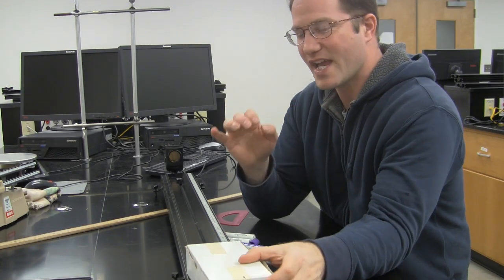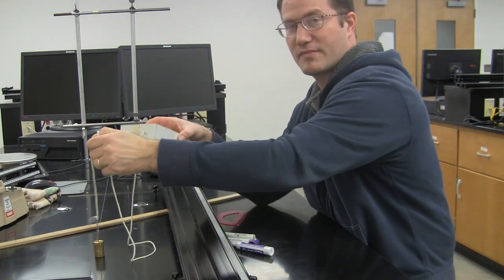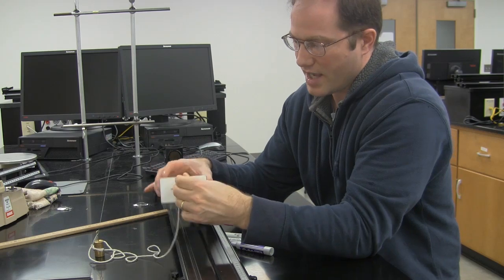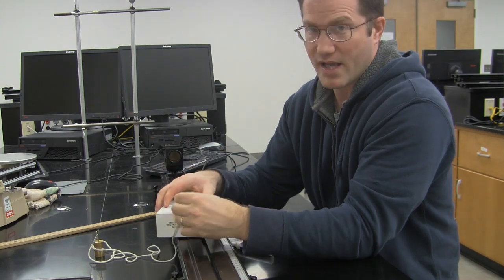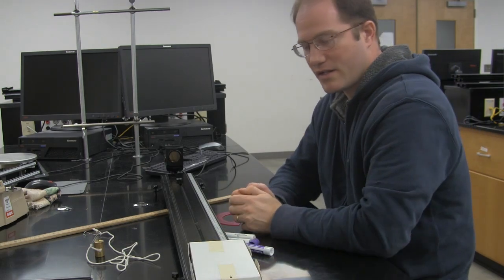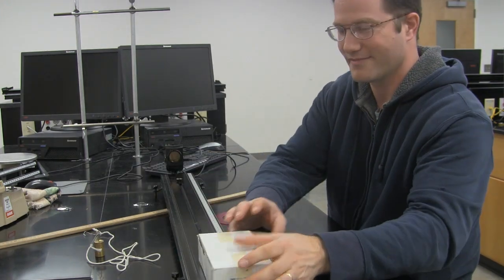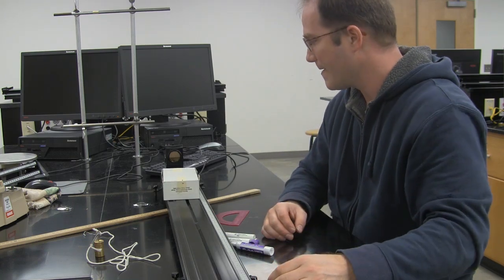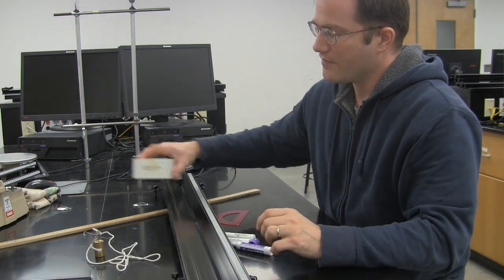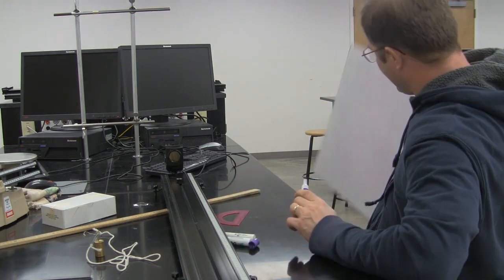Alright, there's actually an easier way to determine the coefficient of friction between the box and the track. And it's so easy you'll laugh out loud. And here's how you do it. You just take the box and give it a shove toward the motion sensor. Whoops, maybe not so easy. And so what happens there, as I graph that motion, here's what it sort of looks like.